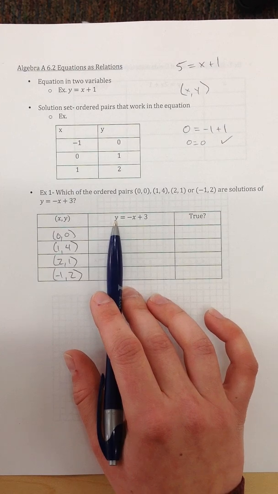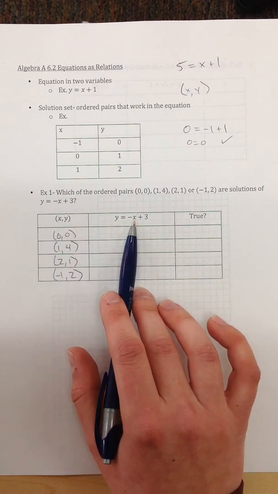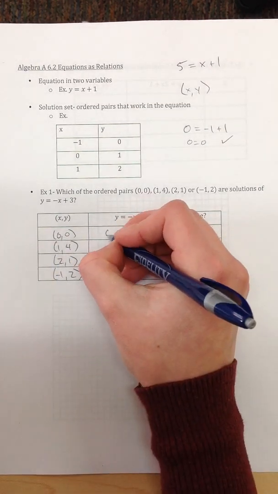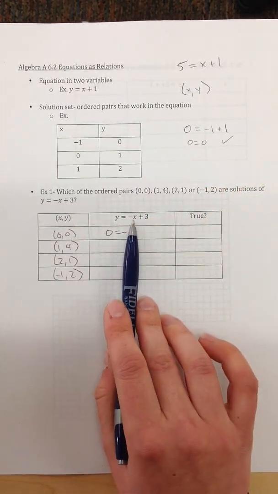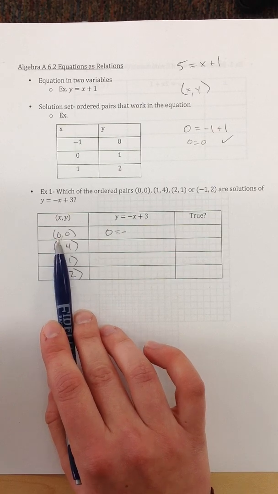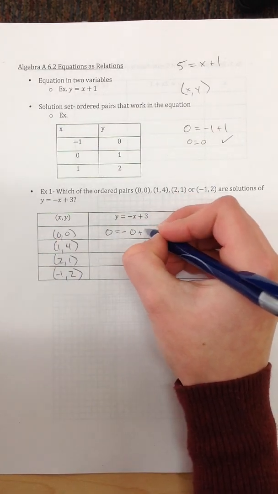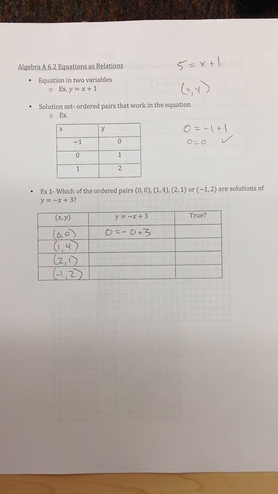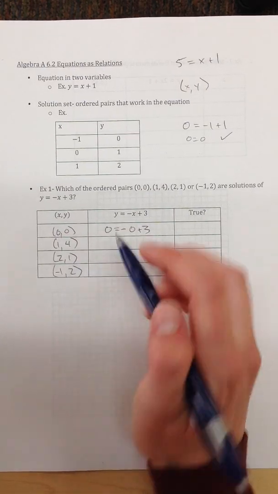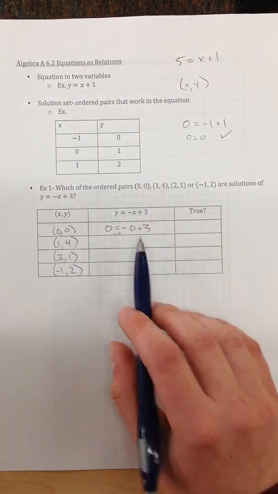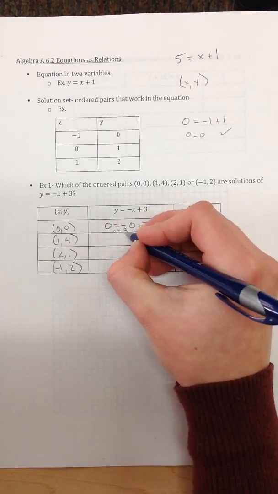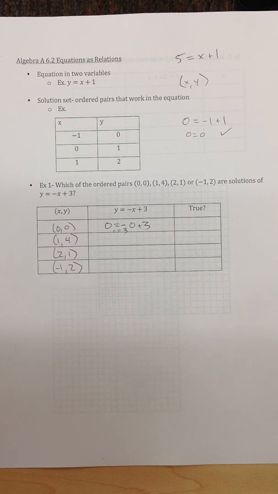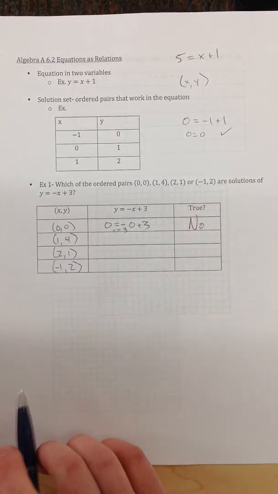So here, my y value is going to be 0, and my x value is going to be 0. So 0 for the y is equal to negative, and then my x value, which is in the first position, 0, plus 3. So this would be 0 is equal to negative times the 0, which is still just 0, and then plus 3. So 0 is equal to 3. Well, I know that's not true. So that would be no or false.